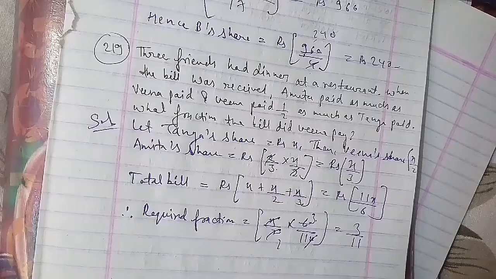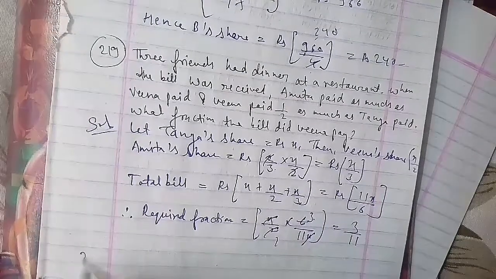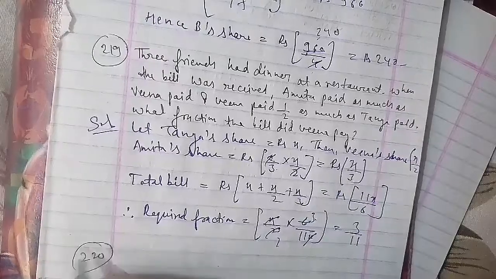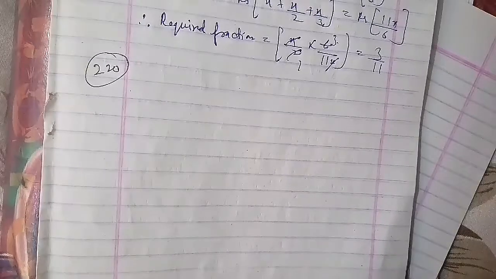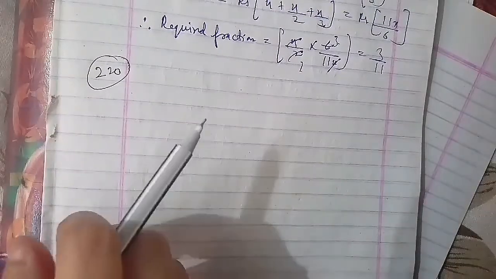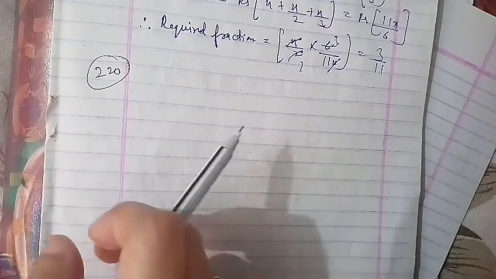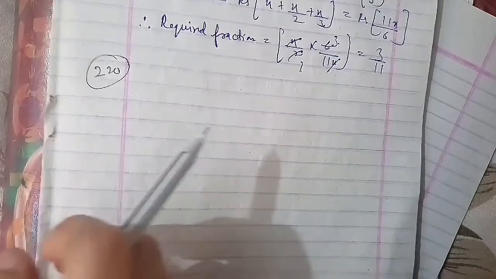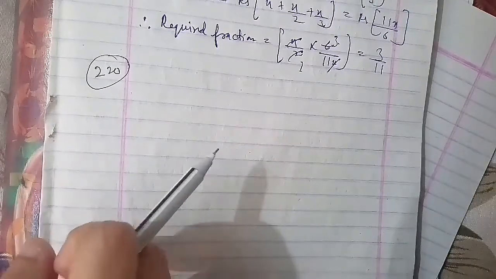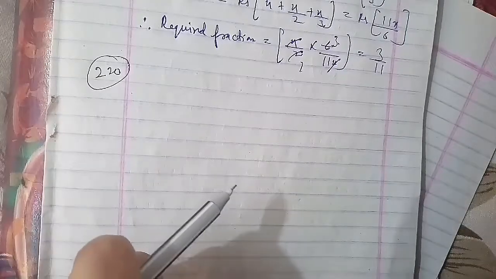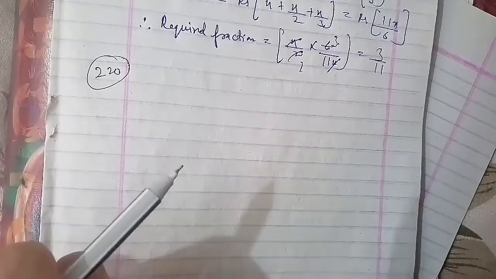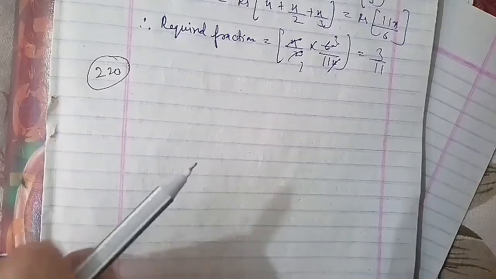Now we'll go ahead with another question, and that is the 220th question of the session. 1/4 of the tank holds 135 liters of water. What part of the tank is full if it contains 180 liters of water? This has been asked in the SSC examination paper. The options are 1/6, 1/3, 2/3 and 2/5. So let's go ahead.